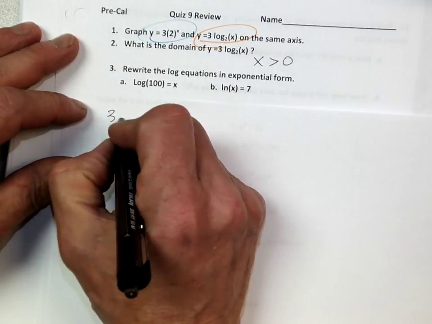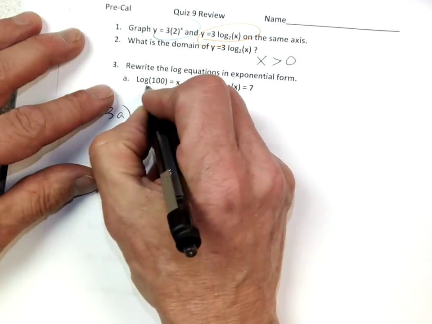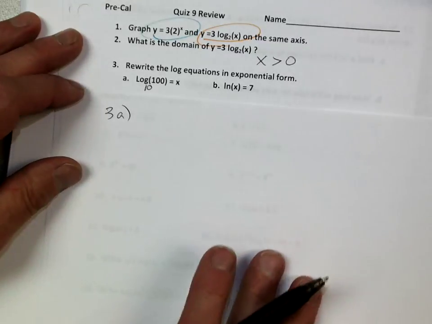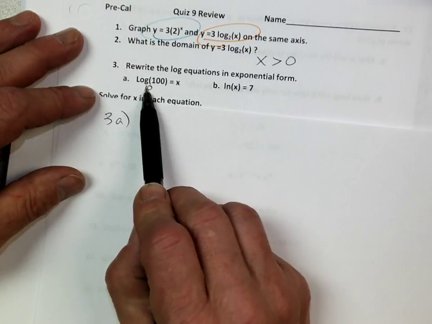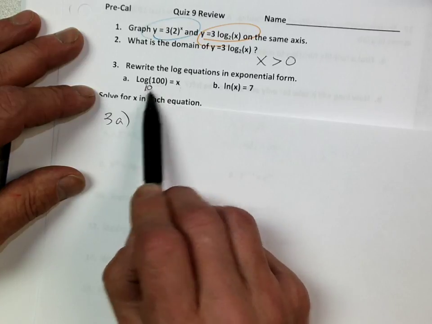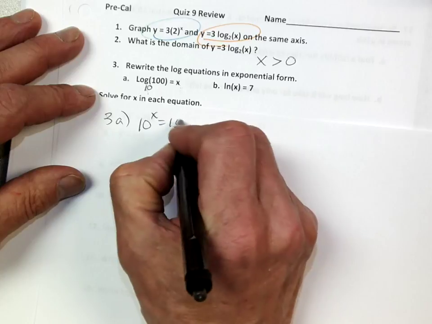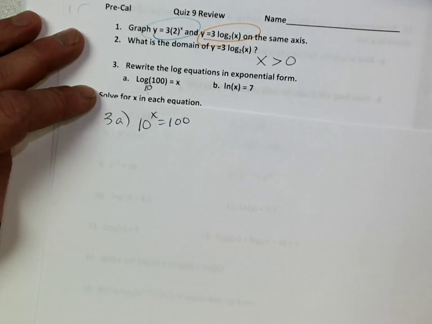So 3a. So log, it has a base. It's a base 10. And all we're going to do to rewrite is go 10 to the x equals 100. That's all I'm going to do. Let's go 10 to the x power equals 100. I just rewrote it in exponential form.